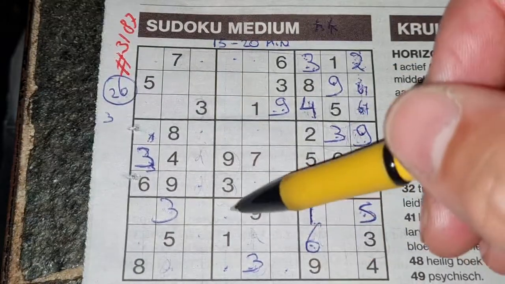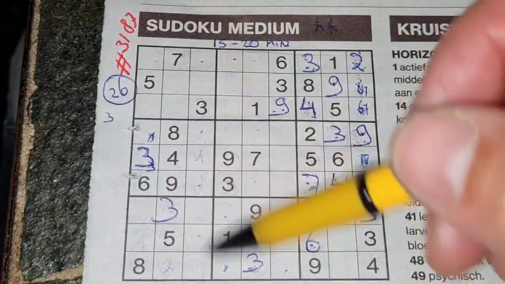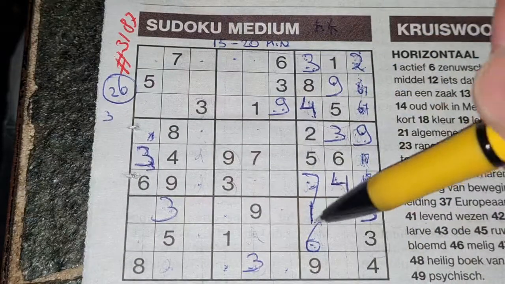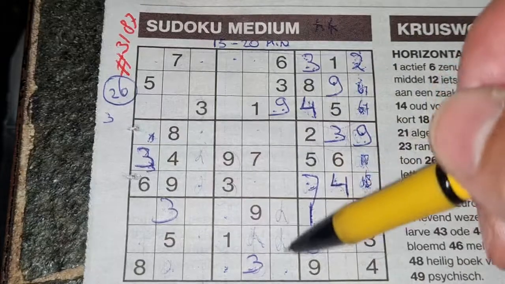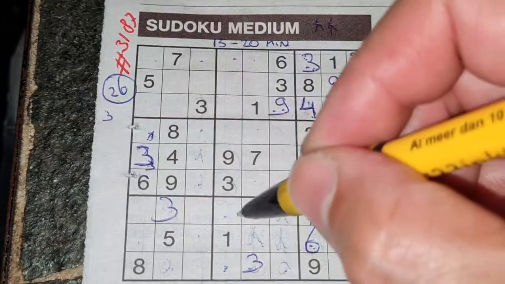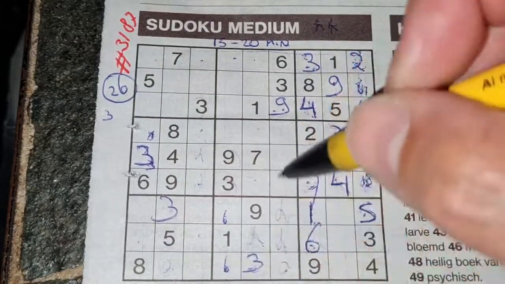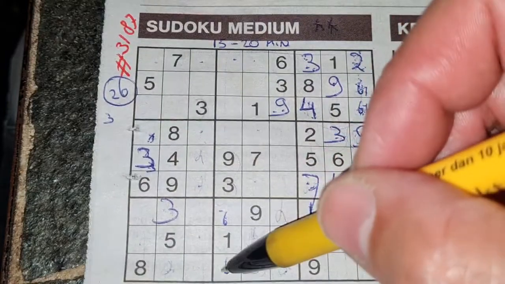1, 2, 3, 4, 5, 6 missing numbers in this big square. One of the missing numbers is 6. We see here 6. No 6 in these two boxes. There's 6. No 6 in those 3 boxes. So the 6 could be here, could be there. So we have a 6 in one of those two boxes.